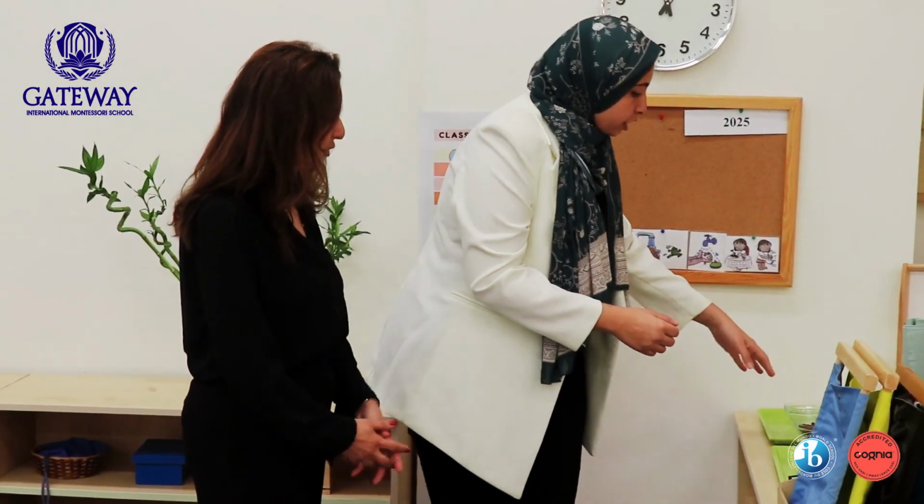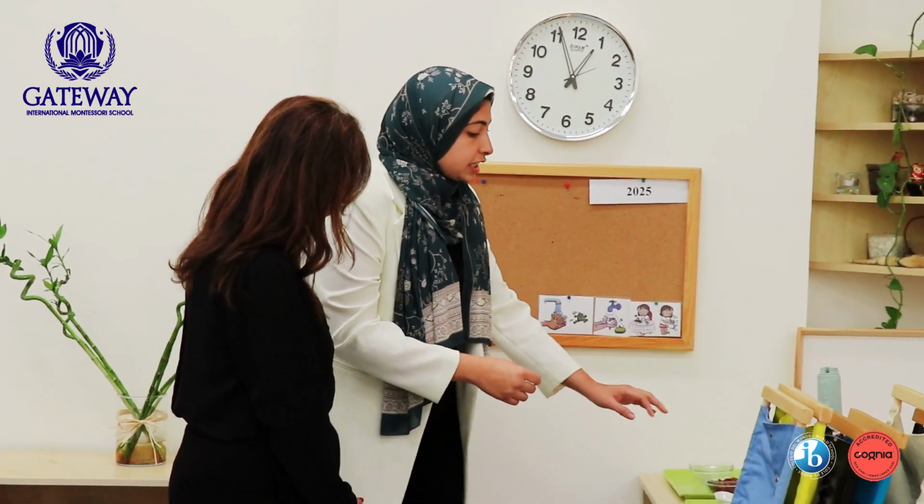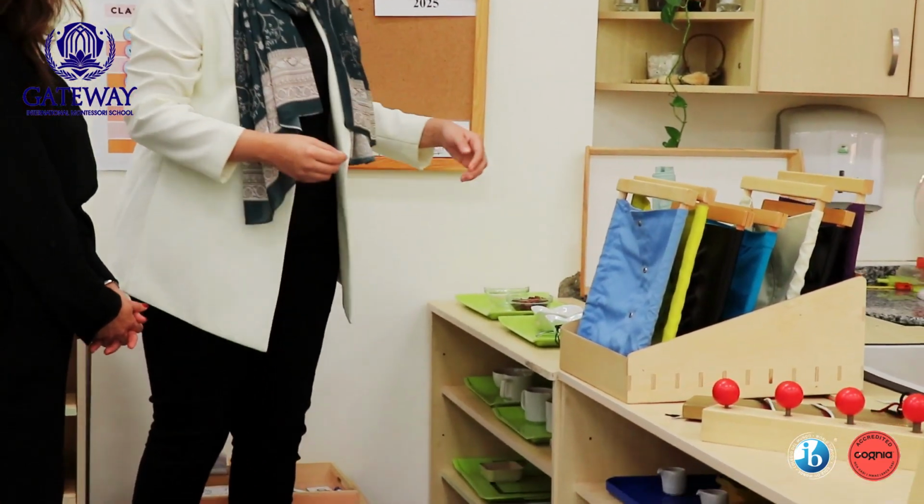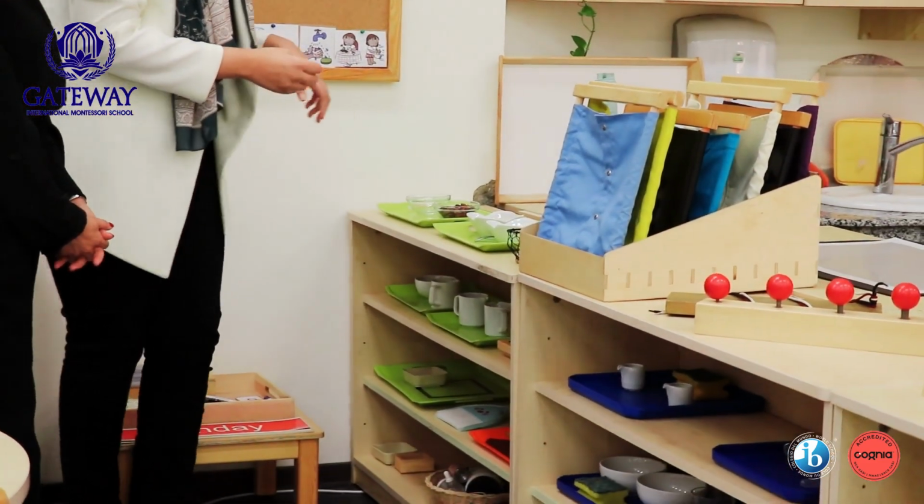skills. Yes, because people see only children pouring or spooning. It's not about this. It's the indirect aim after this. Every material here has direct and indirect aims. Like we're transferring from left to right, which prepares them for the directionality in writing.